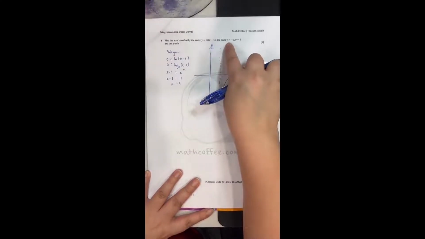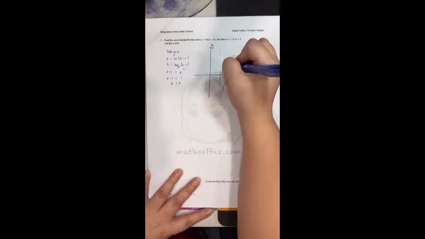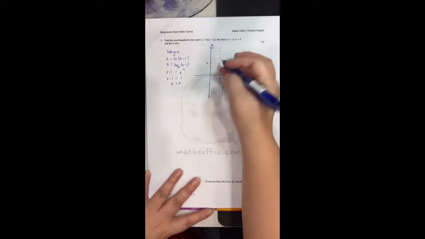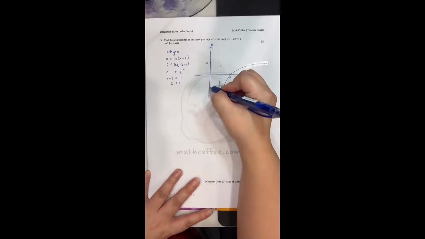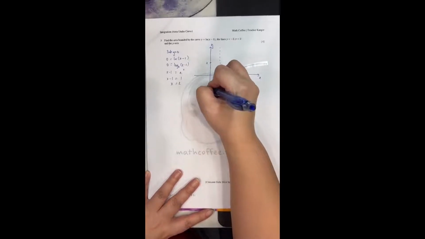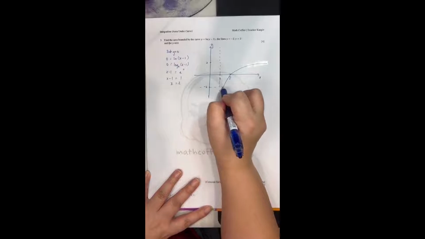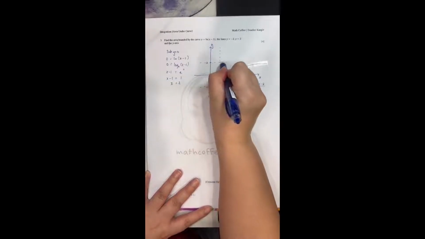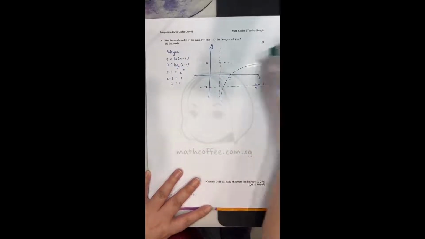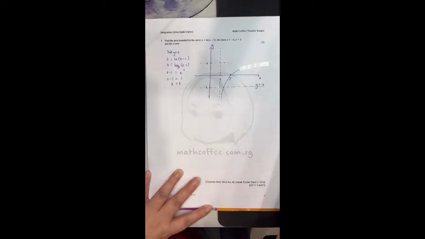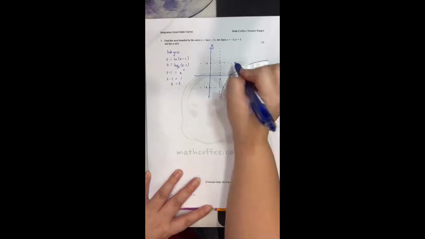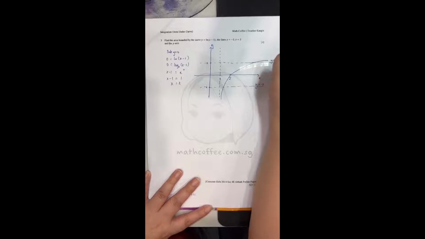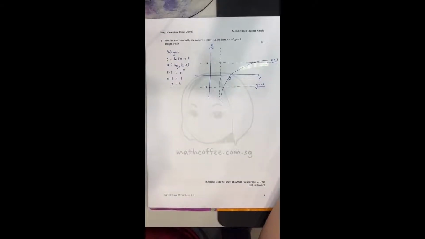Next, they say the line y equals negative 2. So I'm going to say that my 2 is here, and then my negative 2, let's say, is here. So let's draw the dotted line. This is the line y equals negative 2. Okay, I need to cheat a little bit because I want this to cut through, so I go up a bit. Then after that, this is y equals 2.